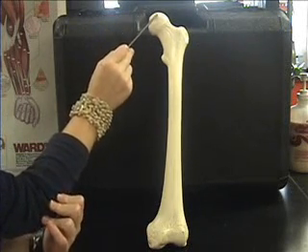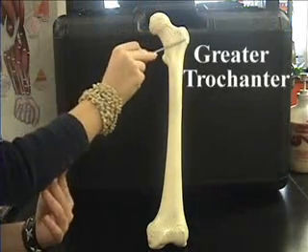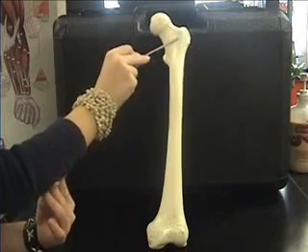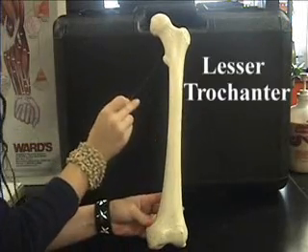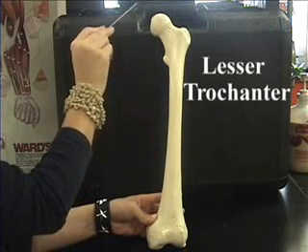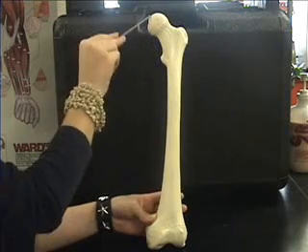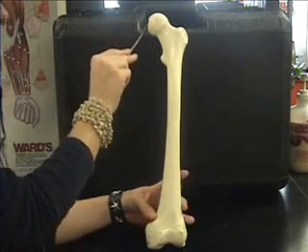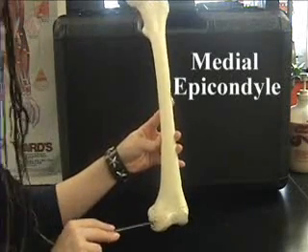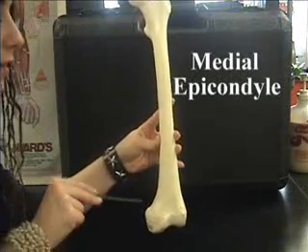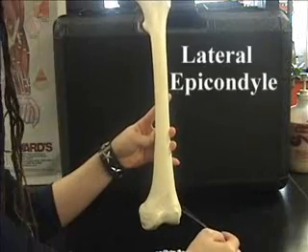So, head of femur. Here you have your greater trochanter. Here on this side you have your lesser trochanter. Head of femur, greater trochanter, lesser trochanter. The head is always medial, so follow the head down. If you follow the head down, you have your medial epicondyle. If this is your medial epicondyle, then this has to be your lateral epicondyle.